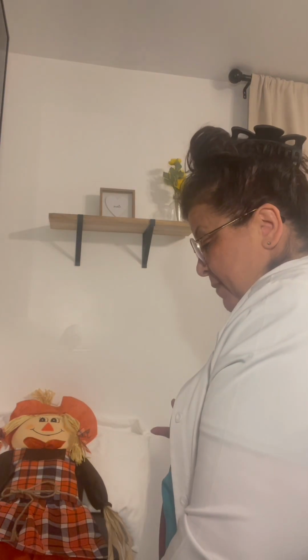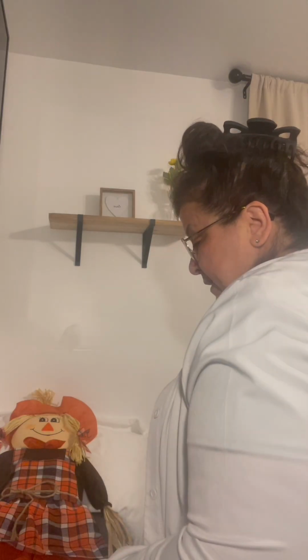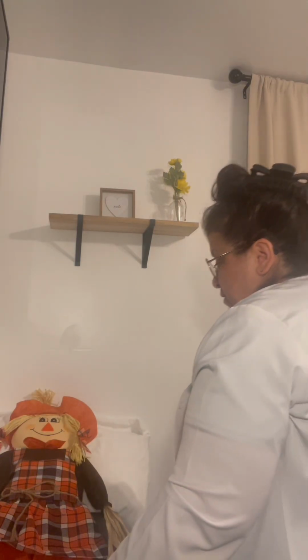I'm also going to be checking the tibialis pulses as well. Let's try toward the inner. There you go. Everything is normal leg-wise. I'm going to ask my patient to sit up.